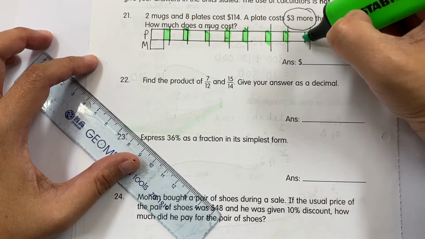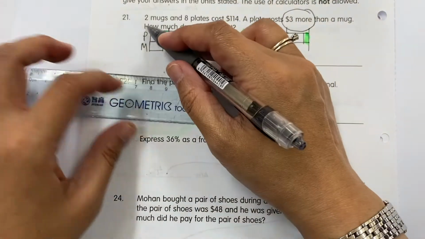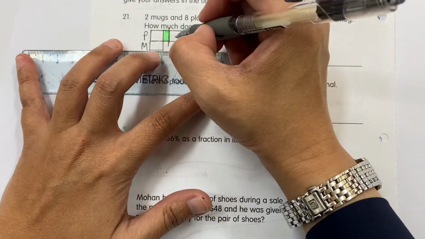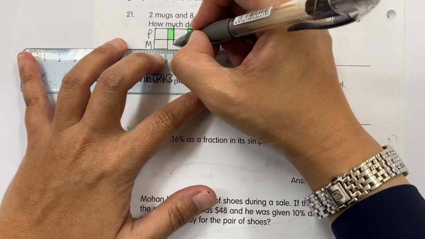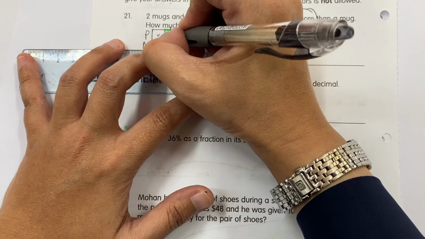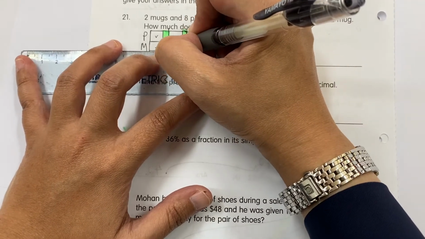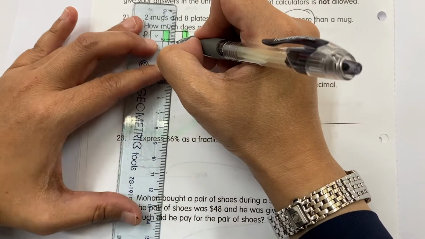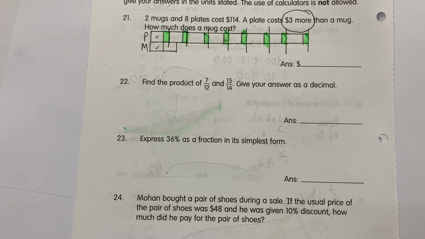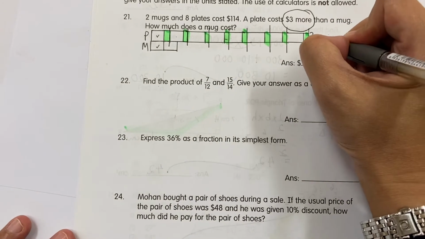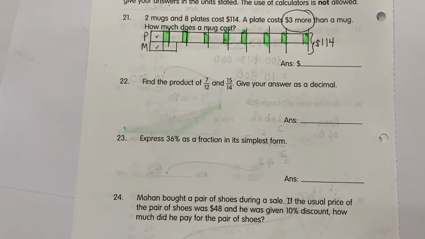Now always remember, when you're doing model, it's always about making it the same. Okay, 2 marks, meaning this is 1 mark and then I have another mark. Now you can do it together, it's fine. Can you see that this and this, they are all actually equal? Okay, they are the same. So you can draw your marks here to be on this side. So now 2 marks and 8 plates, that means this total here is 114.